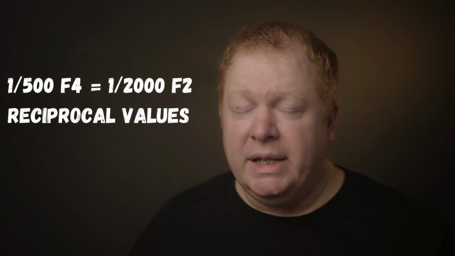Okay, so our art director's getting impatient. We need to figure this out quickly. Let's do the maths. From f4 to f2 is 2 stops. So we need to go 2 stops darker on our shutter speed. So we go from 500 to 1000, and then from 1000 to 2000. That gives us 2 stops darker because we've doubled our shutter speed and then we've doubled it again. That's our 2 stops.